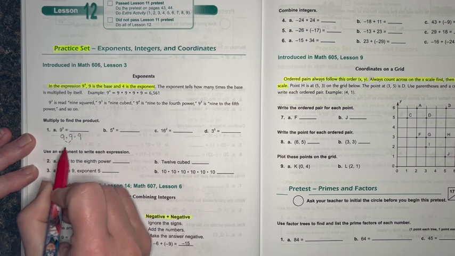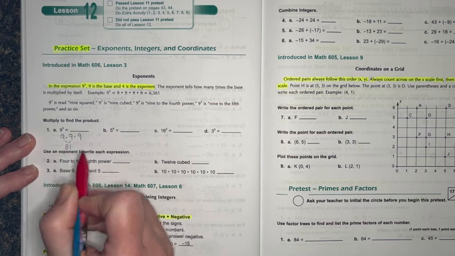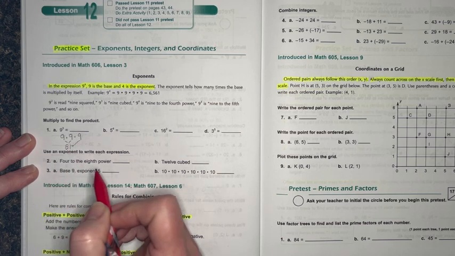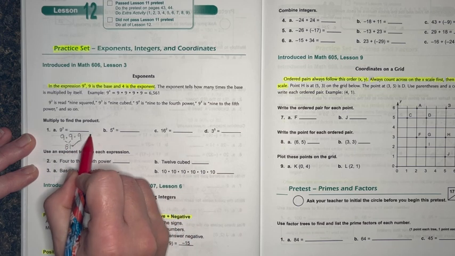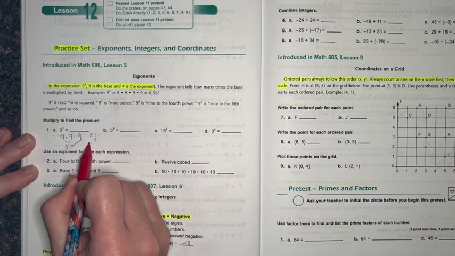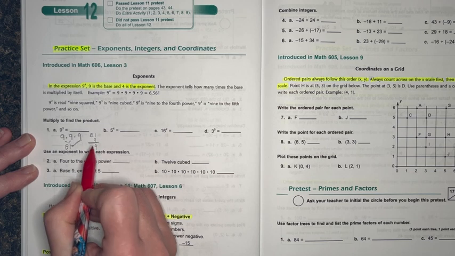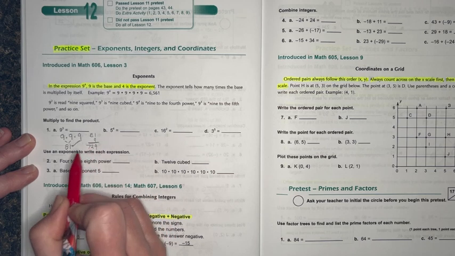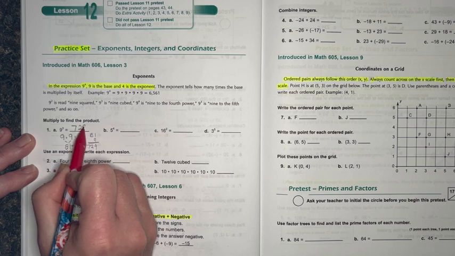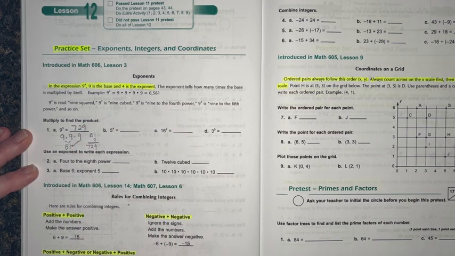9 times 9 is 81. 81 times 9, okay, let's write that one out. 81 times 9. 9 times 1 is 9. 9 times 8 is 72. So 729 is our answer.